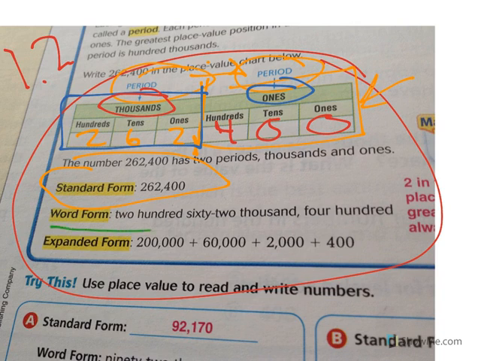Our word form is when you say it, do it in words, and you write it just like you'd say it. So 262. Now this is a key. When you have a TY and then a number 1 through 9, you have to have that hyphen between it. So let me erase this real quick.